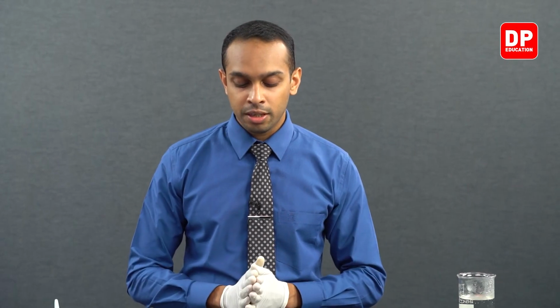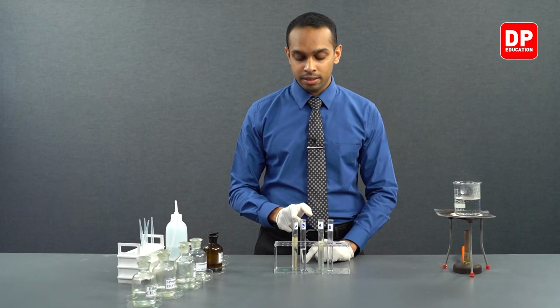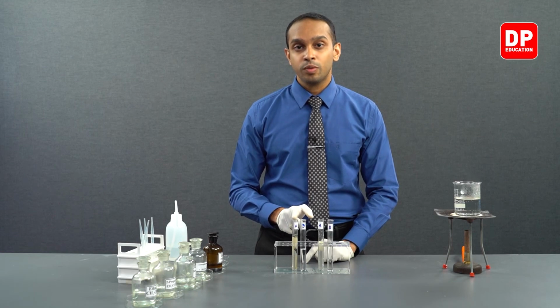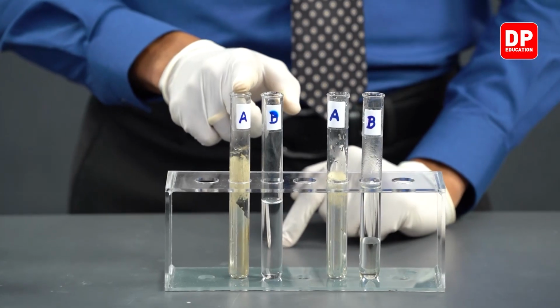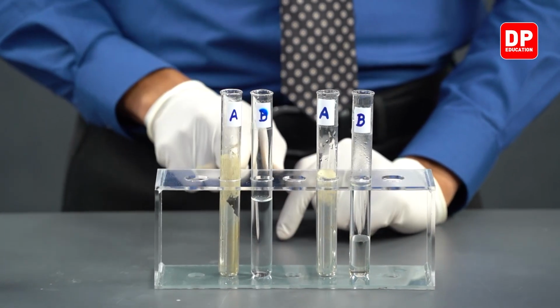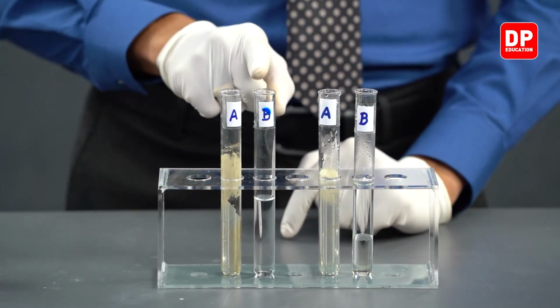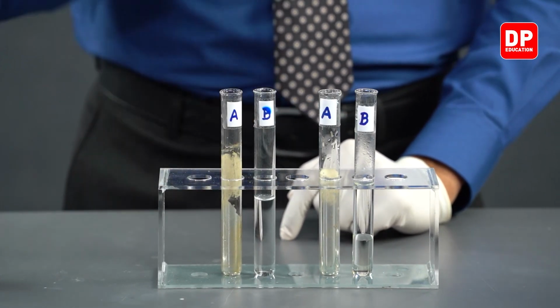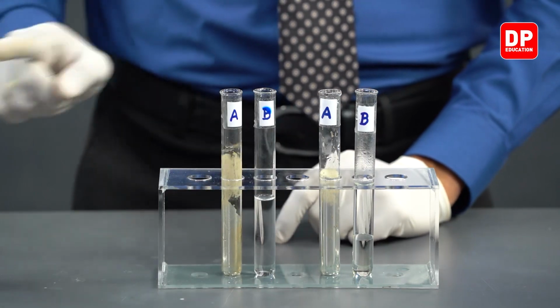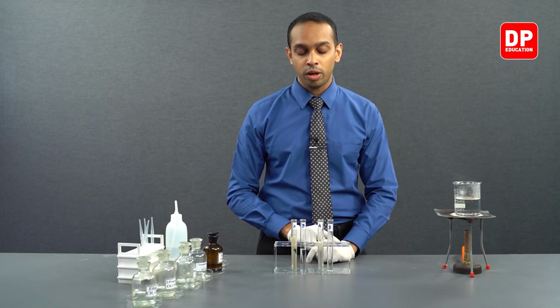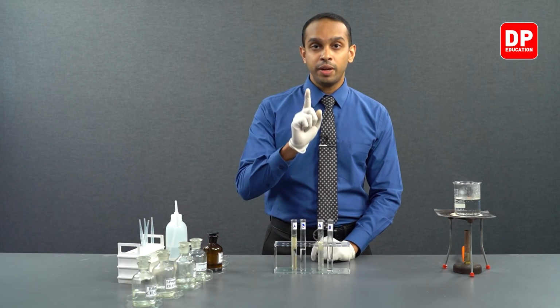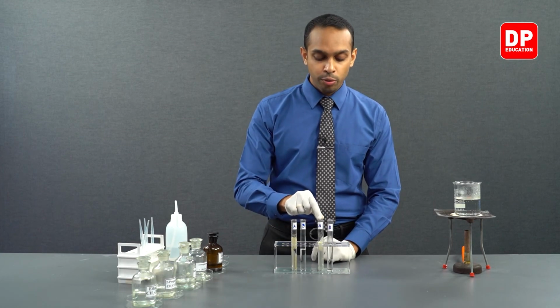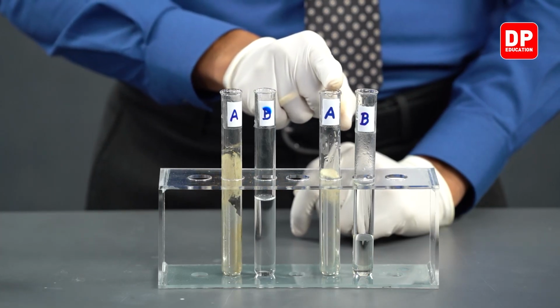Let's move on to the summary of this experiment. In this experiment, we looked at aliphatic aldehyde which answered positively to the Tollens reagent test, forming a silver mirror. Aliphatic ketones did not answer positively to our silver mirror test with Tollens reagent. And then we took a look at aromatic aldehyde.